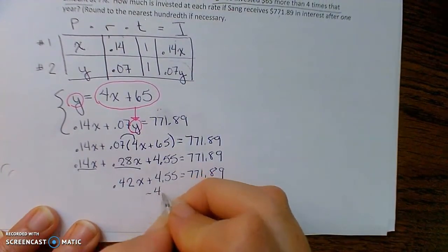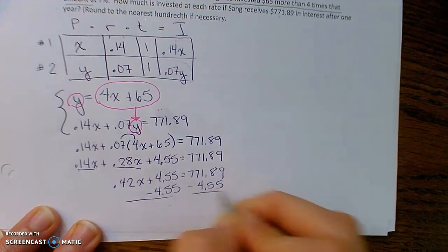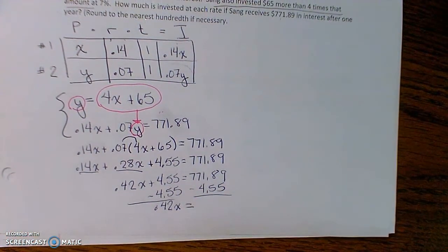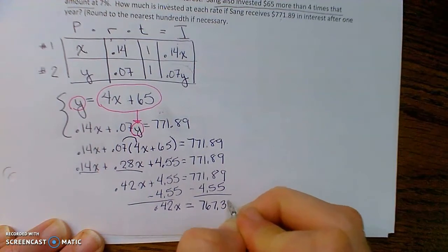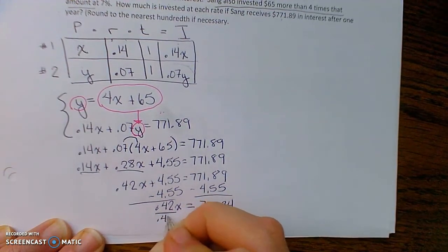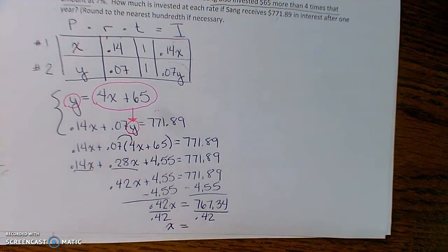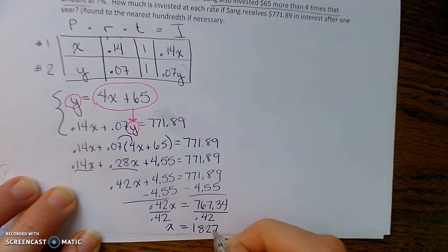Let's subtract 455 from both sides. Over here I get 0.42X equals, I'm going to go ahead and use my calculator, 771.89 minus 455, which is 316.89. Last step, dividing by 0.42 on both sides. You get X equals 754.